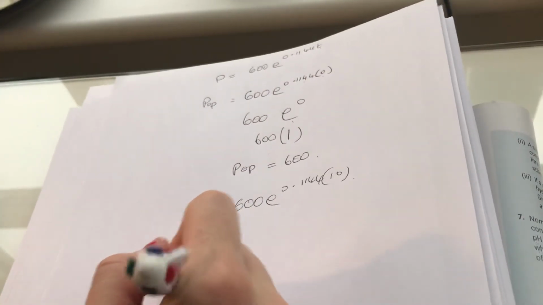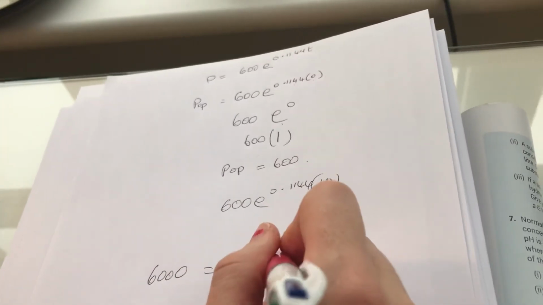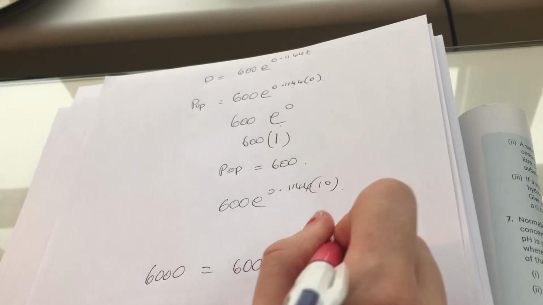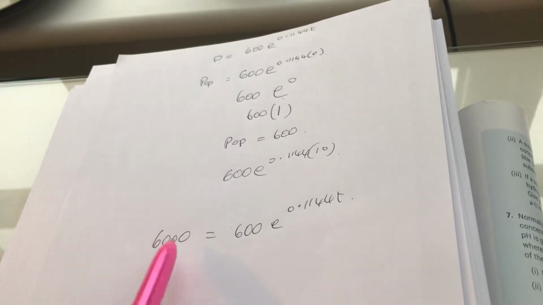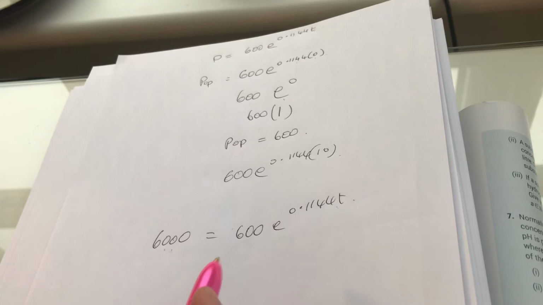Find the nearest minute. Okay, well this time t is missing. The time at which the population will have grown to 6,000. It is possible to guess and check here, but we now know the population is 6,000. So instead of the P, I'm putting in the 6,000. Now you could guess and check, as I said, but I would try and do my maths.